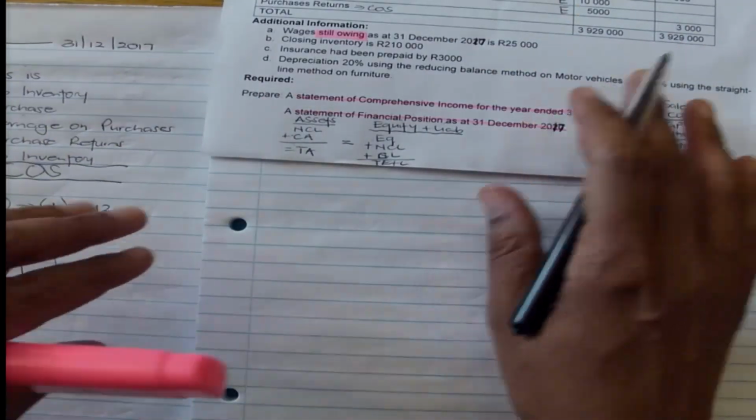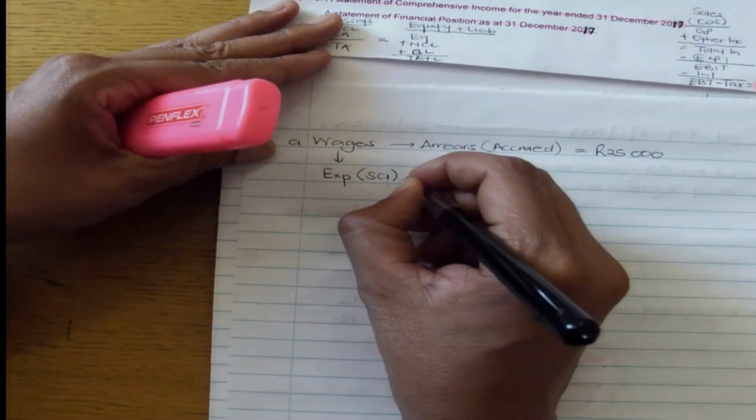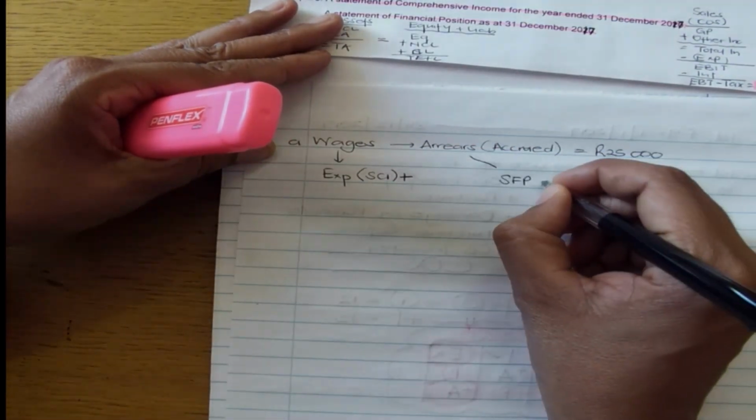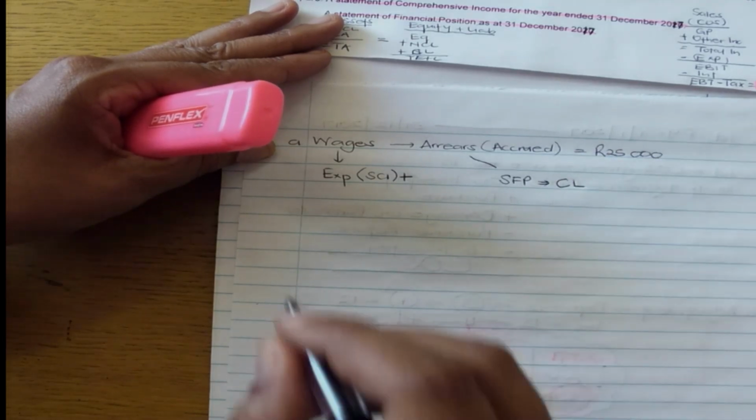So what do we write here? We know that in the statement of comprehensive income, we're going to add it, and here in the statement of financial position, it's going to go under current liabilities.